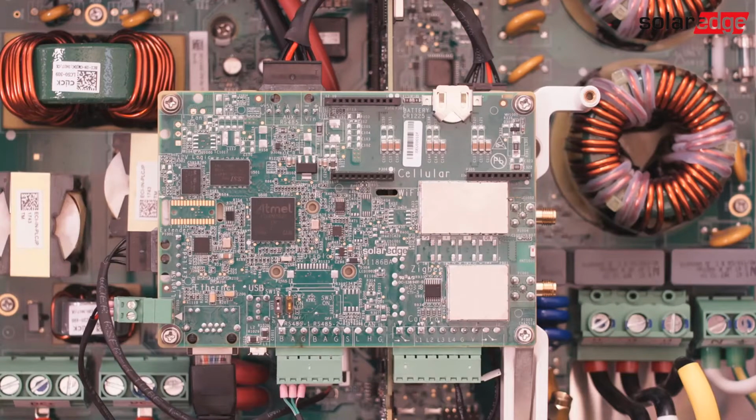The main communication board is located in the primary unit of the Synergy inverter. While most of the communication connections are on the interface board in the connection unit, the primary communication board has a cellular connection point. For this installation, we are going to use a cellular connection.